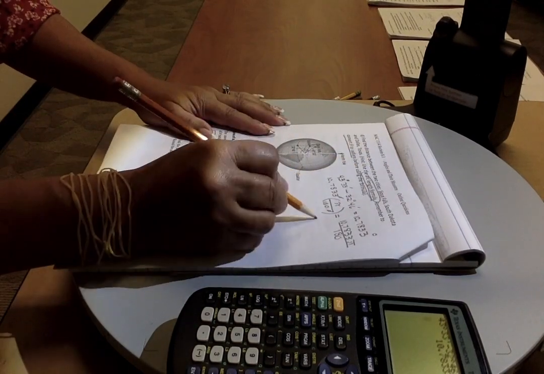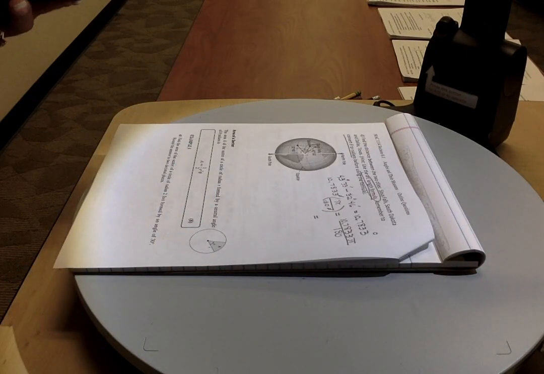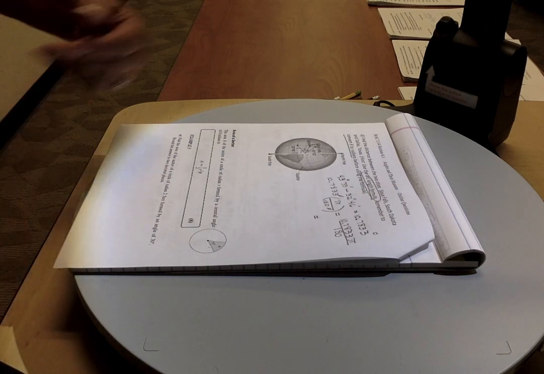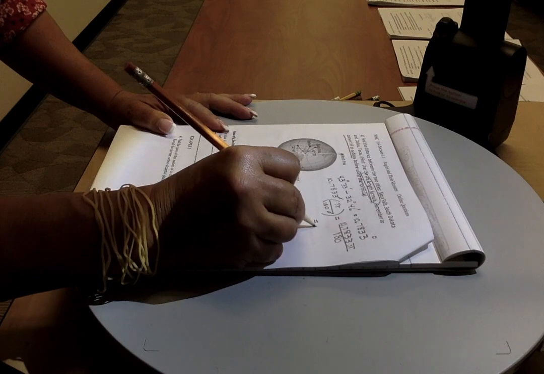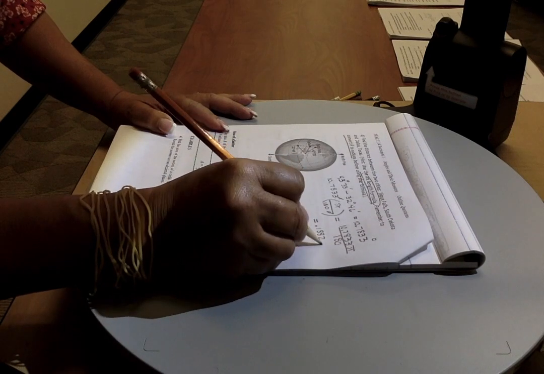Okay, so put that in your calculator now. 10.7833 times second function pi divided by 180, and you have 0.1882. Okay, and you're in radians now.